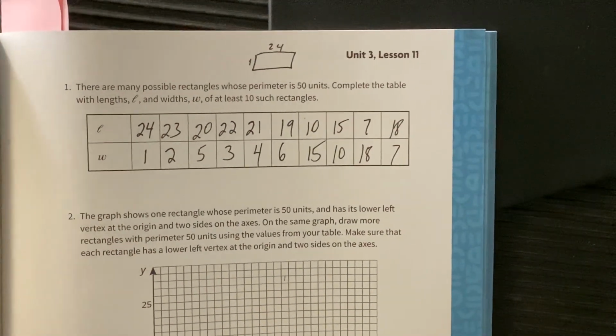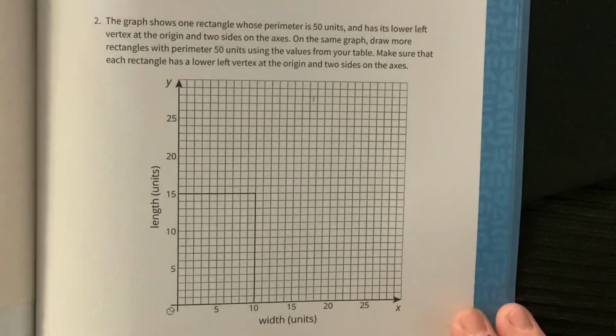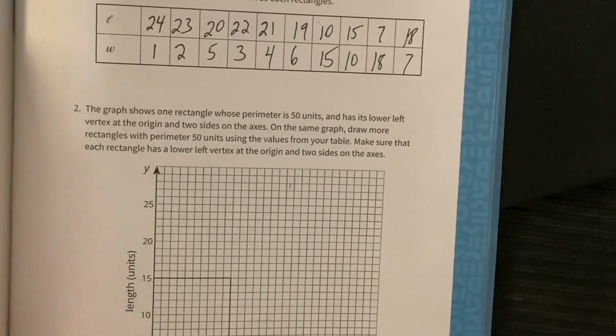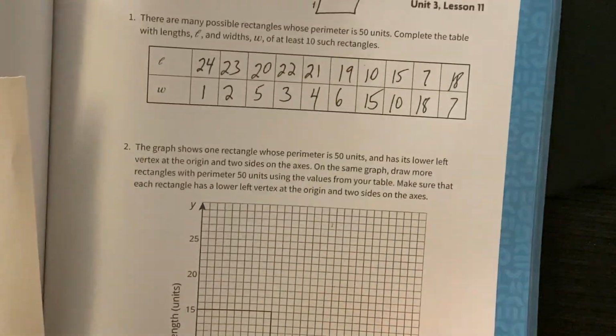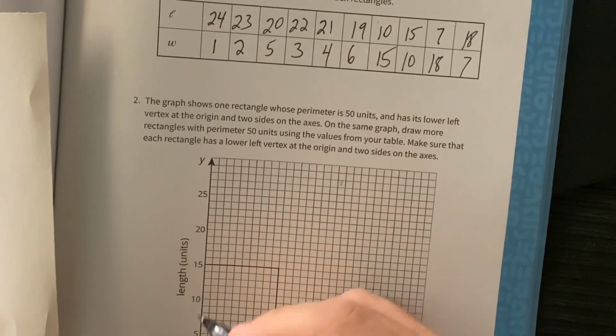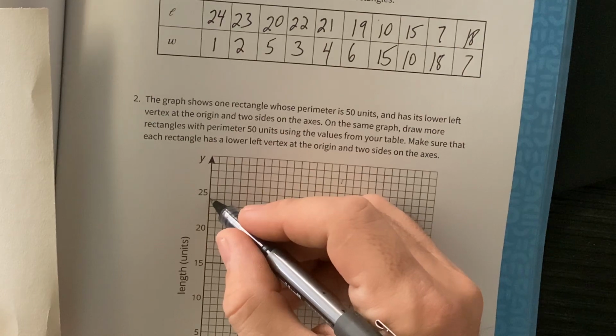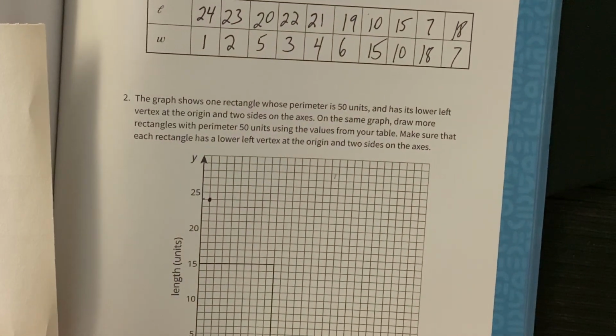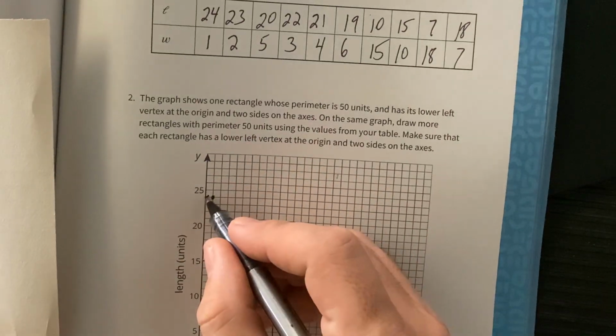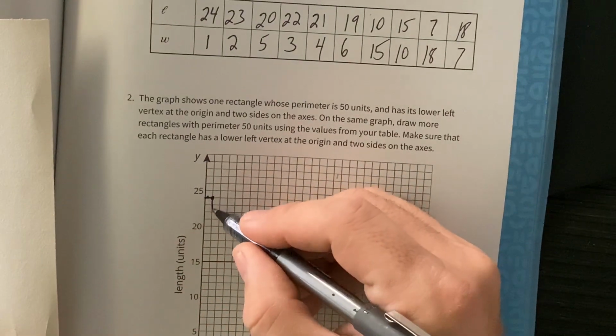Okay, from there, I would like you to plot those points. Width and length. So the first one is length of 24. This is my length, so 24 and 1. And put a dot. Okay, and it wants you to draw kind of what the rectangle would look like.